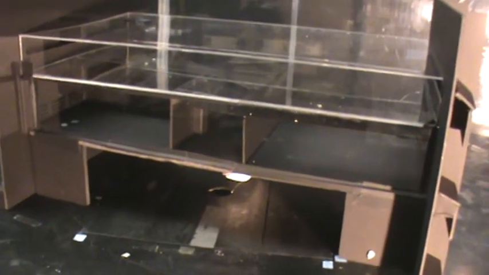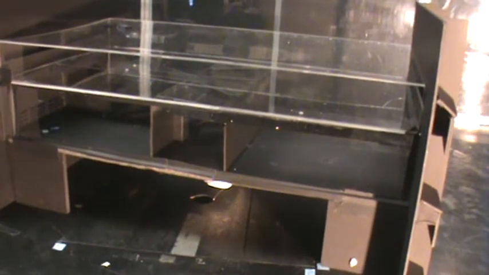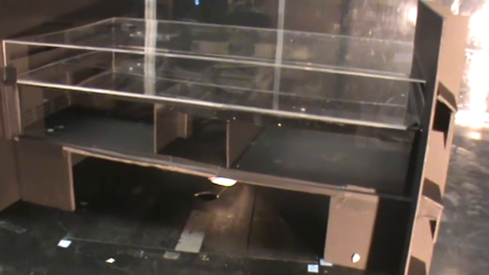Good. The fans will help. The ceiling fans will help a lot with that. But we can see if it works without ceiling fans. That would be nice to know.